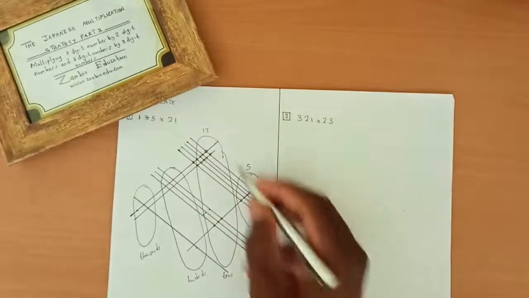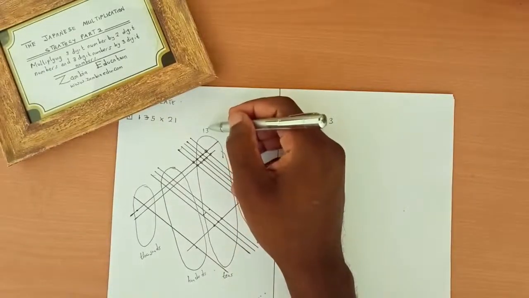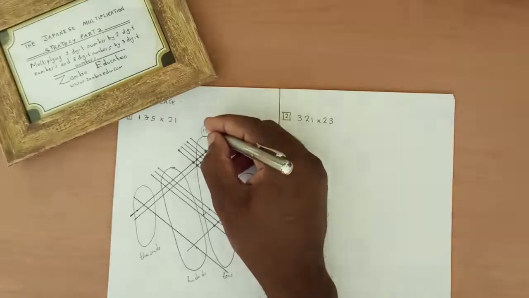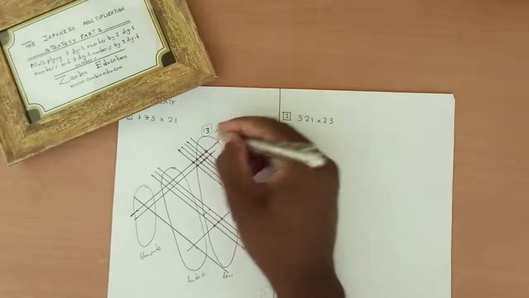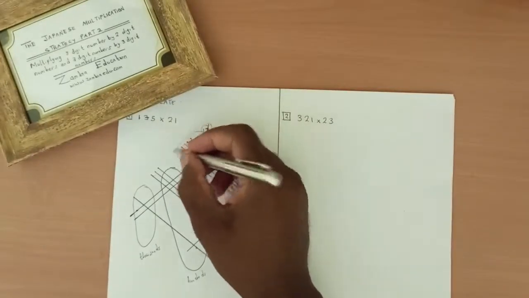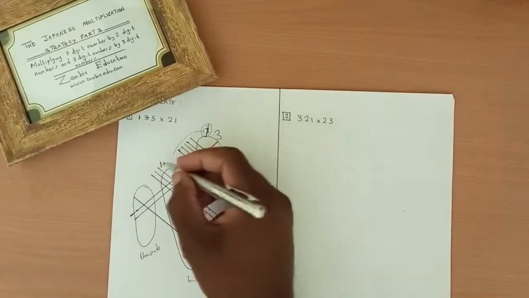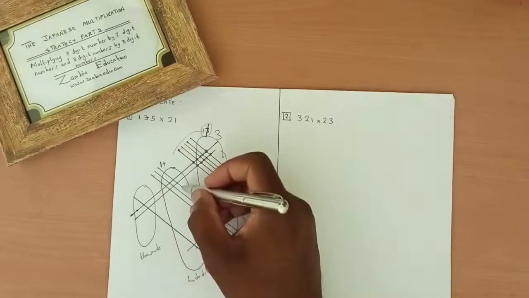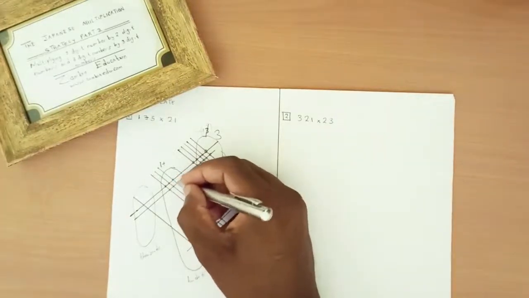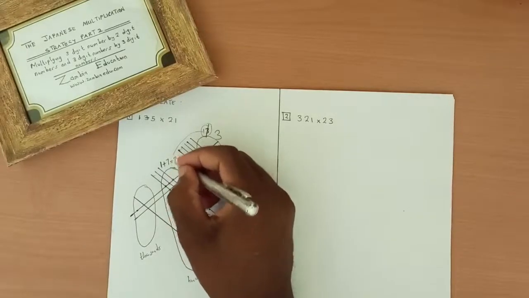Now we know that the tens place value cannot have 13 as it is. So since it is 13, we are going to remain with the last digit, which is a 3, and we'll carry the 1 to the next segment. So we'll leave a 1, then we'll say plus whatever we're going to count in that region. What do we have in this region? 1, 2, 3, 4, 5, 6, 7. So 7 plus 1 gives us 8.